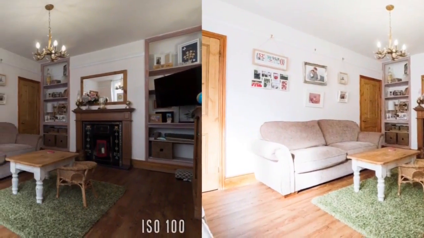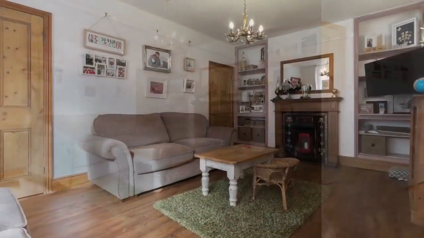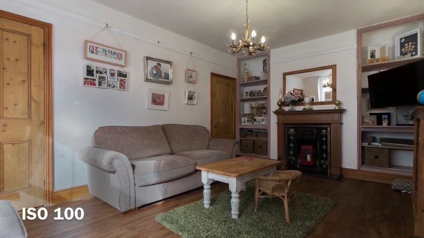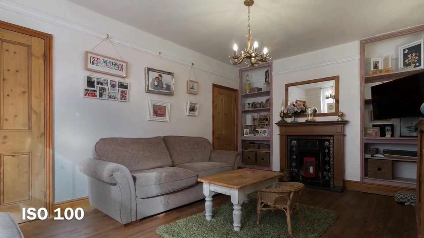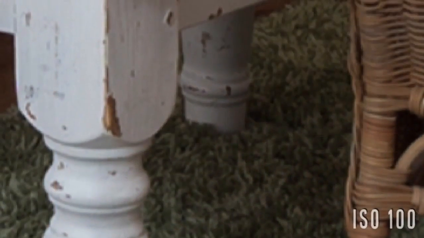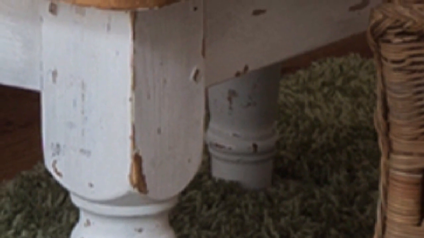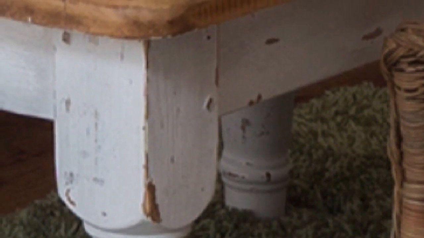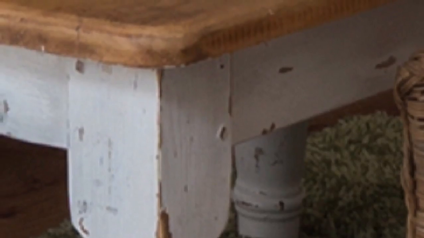Okay, so I've put some examples together for you. This is an indoor image, no flashes used, just light coming in through the window in the living room. You can see the ISO 100 image is a bit darker, but if you look at the zoomed in close-up of the table leg, you can see there's no grain on the picture at all. It's dark, but there's no grain.